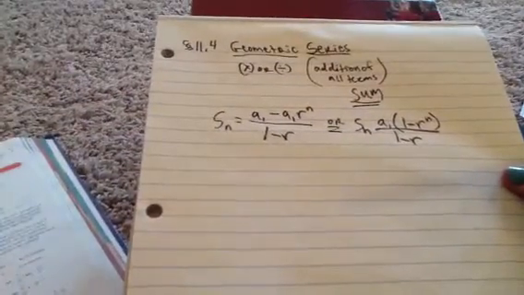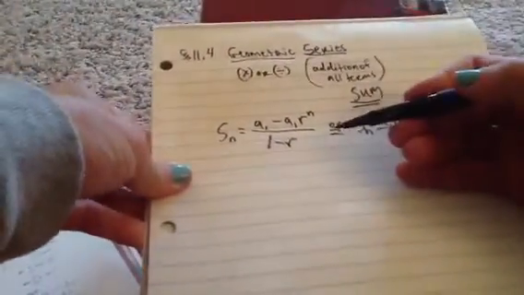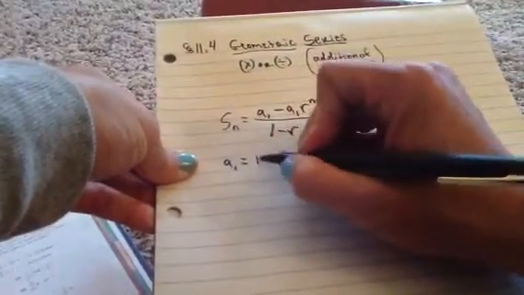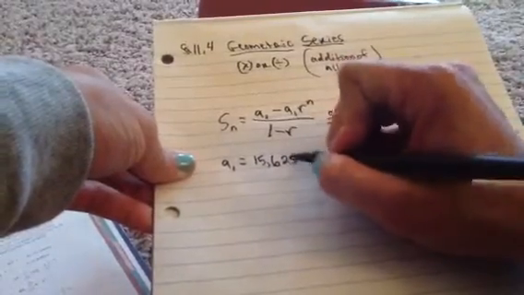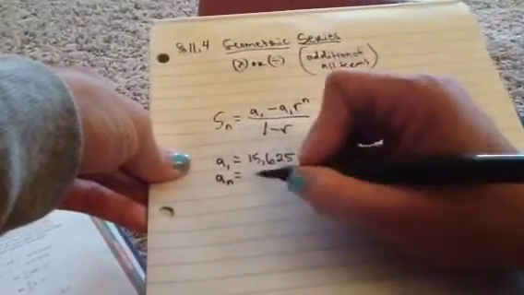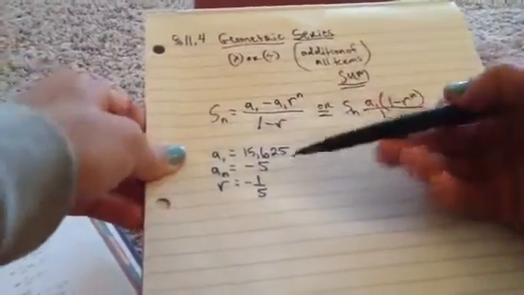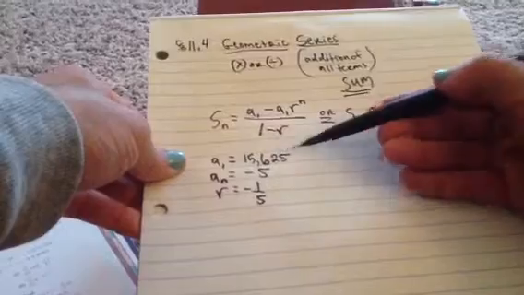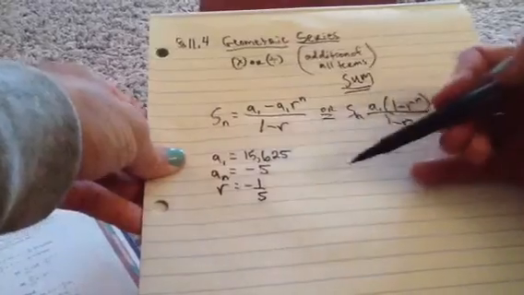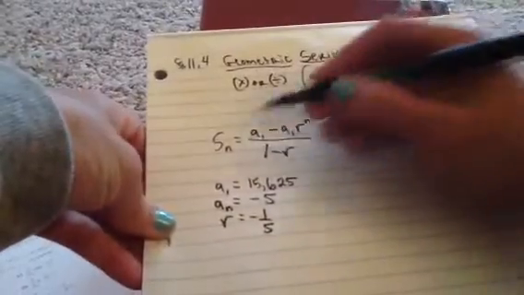Let's say, for example, we want to know the sum of a geometric series where the first term is 15,625. A term, we don't know what term, is -5, and the common ratio is -1/5. So obviously we start very high and we get smaller and smaller, alternating between negative and positive because our common ratio is negative.